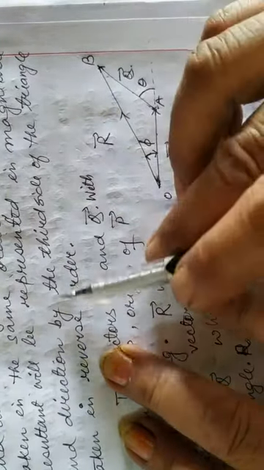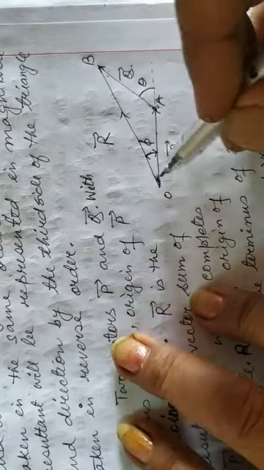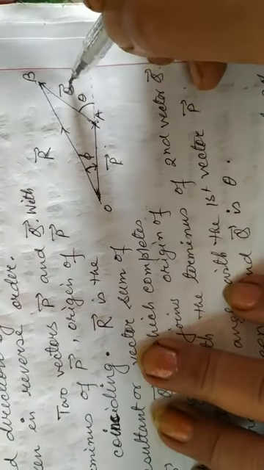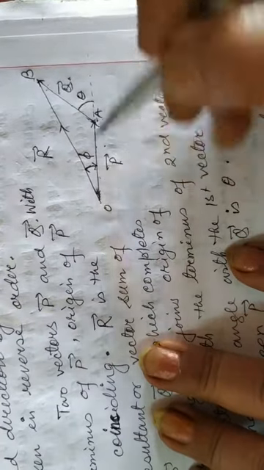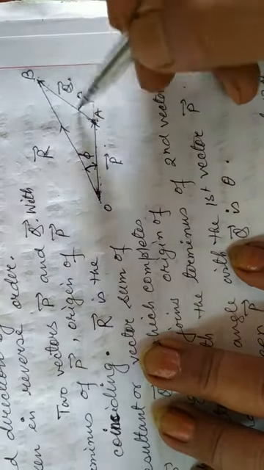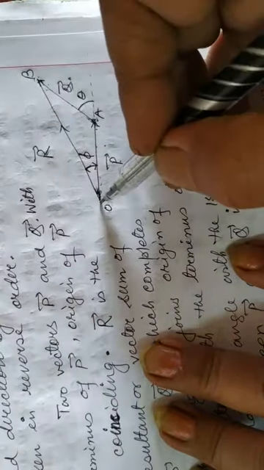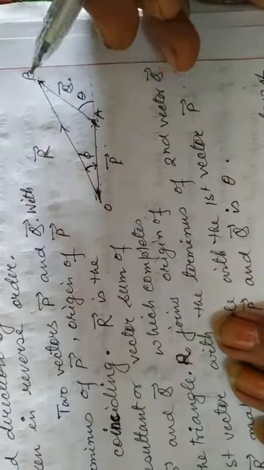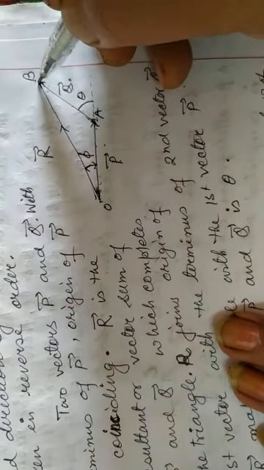Here, in the reverse order, OB will be the resultant, R. Remember that the second vector starts from the terminus of the first vector, and the origin of the first vector and the terminus of the second vector are joined by a line, and that gives the resultant vector. So R joins O, the origin of the first vector, and B, the terminus of the second vector. So OB is the resultant.